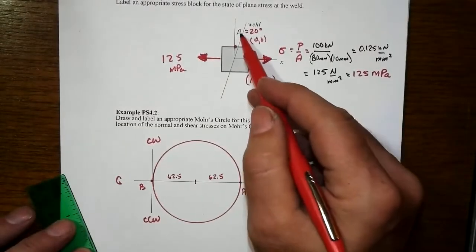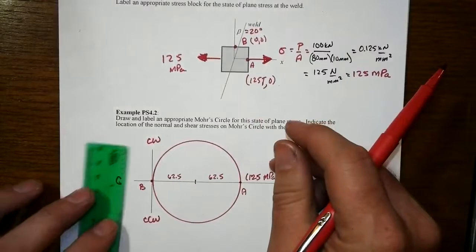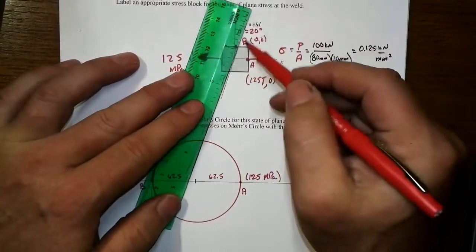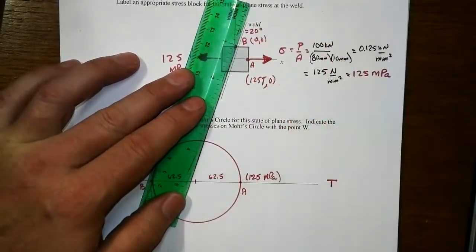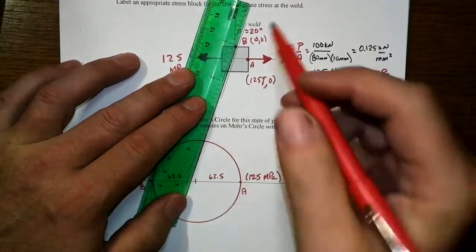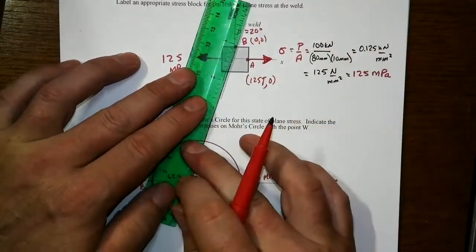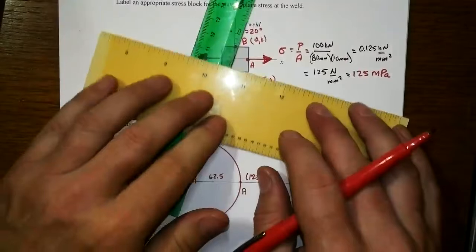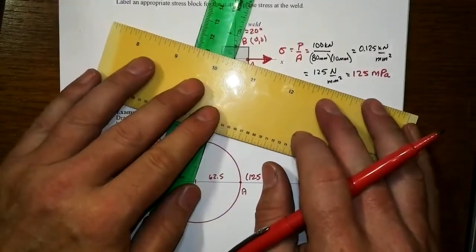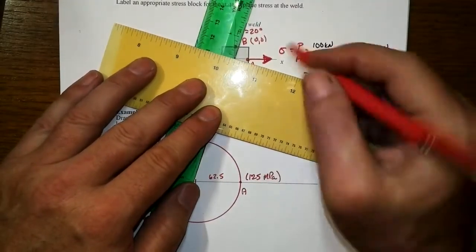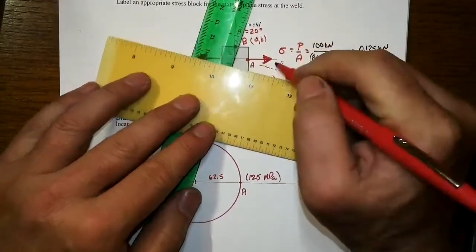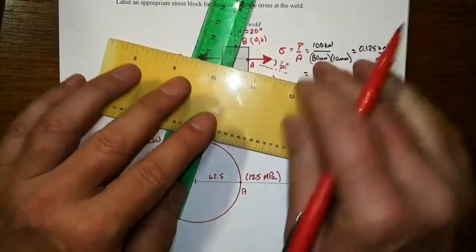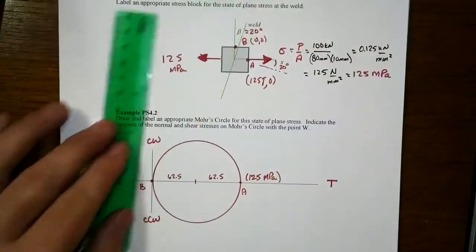But we want to find this point on this weld. The W that represents the weld, if we look at its normal, is sticking out like that with the white ruler, and that's 20 degrees, just like beta itself is 20 degrees.